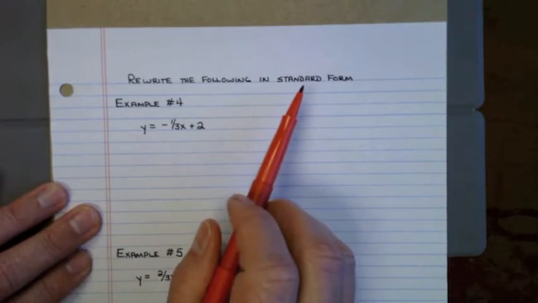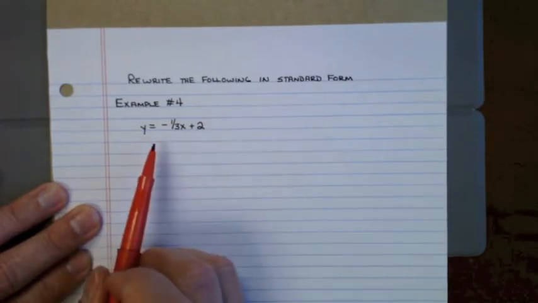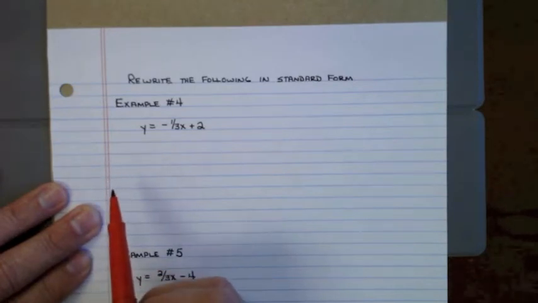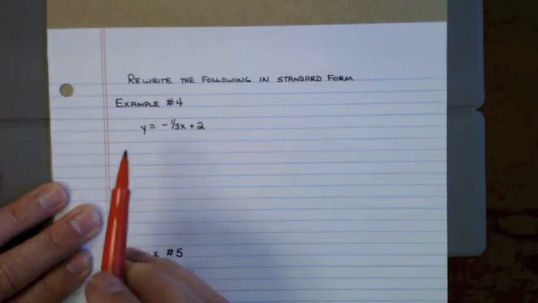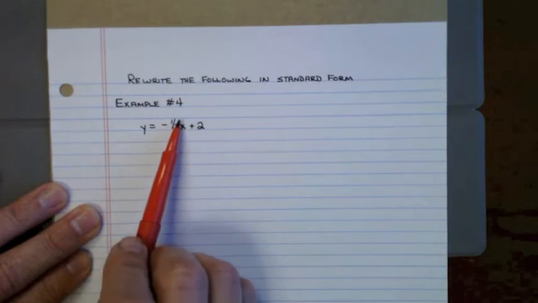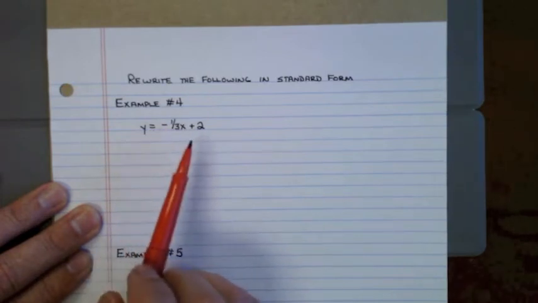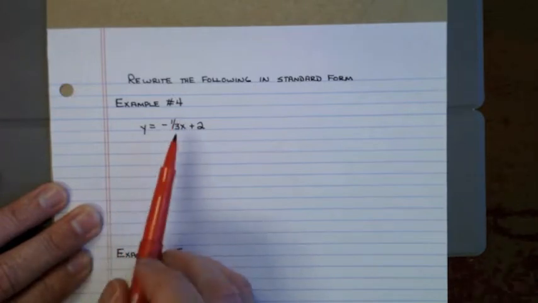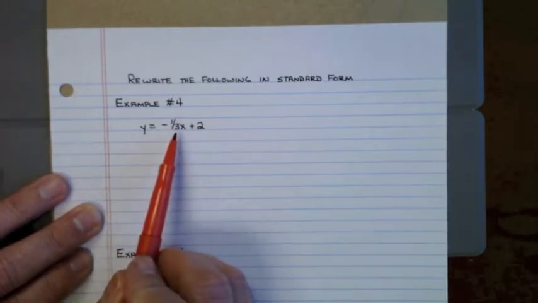Example number 4. I need to put this in standard form. So like I said before, I don't have to follow those rules like this is the first thing or the second or the third thing I need to do. One of the things I know is I'm not supposed to have fractions. That may be third on the list of the rules, but it's the first thing I'm going to get rid of here because I don't want this equation to have fractions in it.